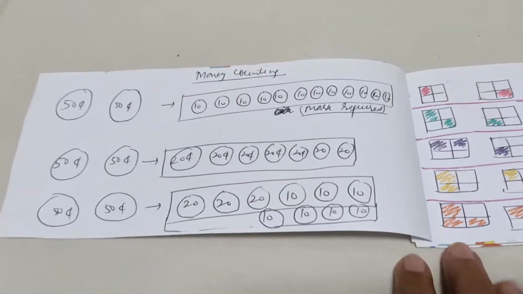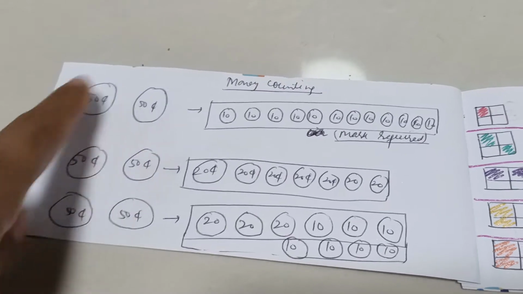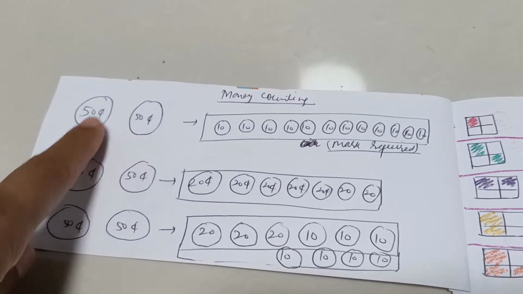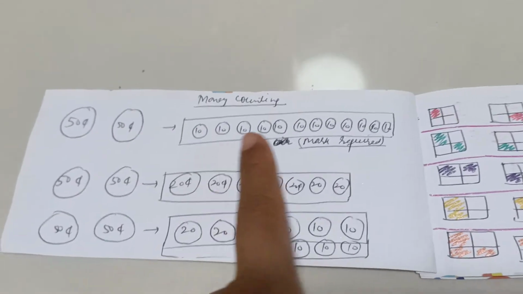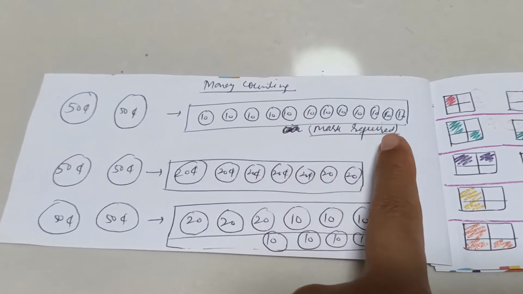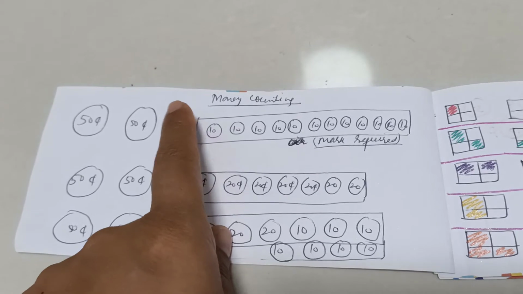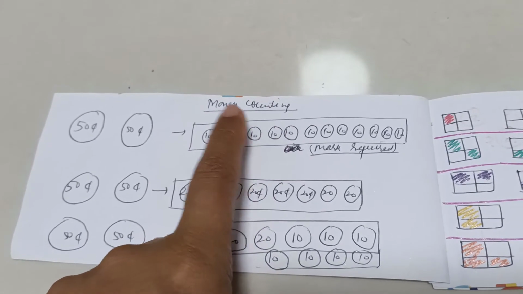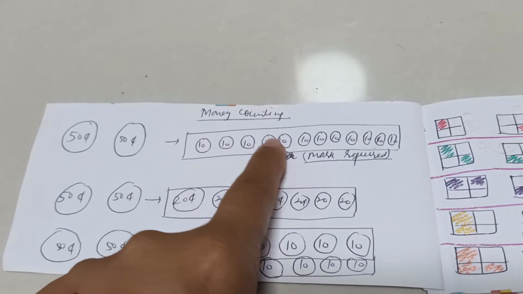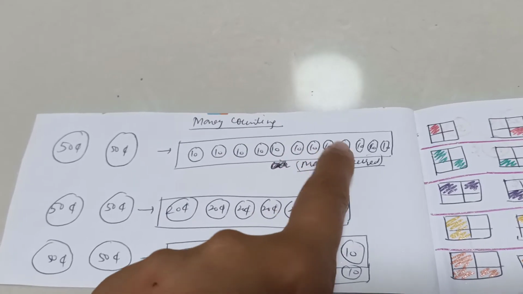First one is money counting. So if I have 50 and 50 cents, how much money is it? She has to count: it is 100 cents. Now, how many 10 cents would you need to make 100 cents? So now she has to mark how many coins she needs. She has to mark them. So like 1, 2, 3, 4, 5, 6, 7, 8, 9, 10.